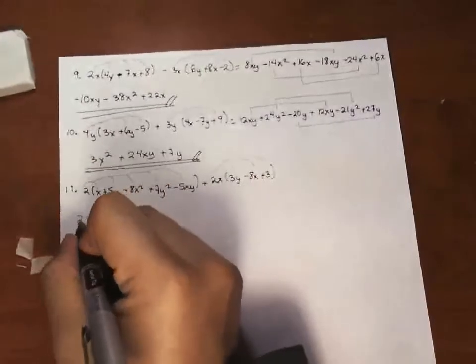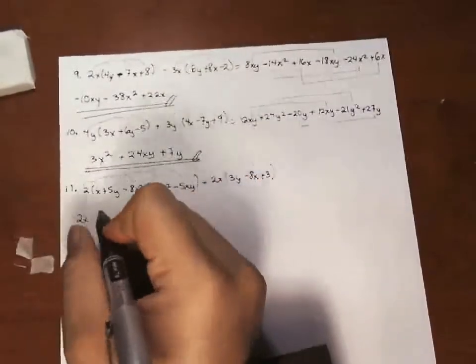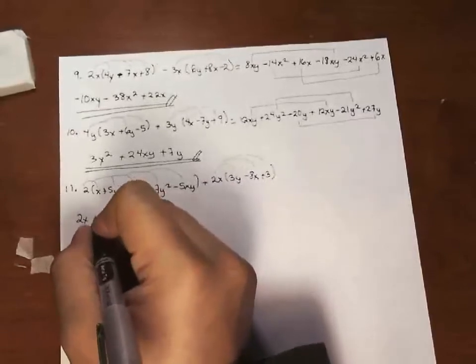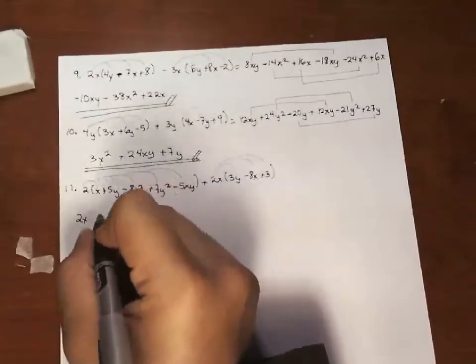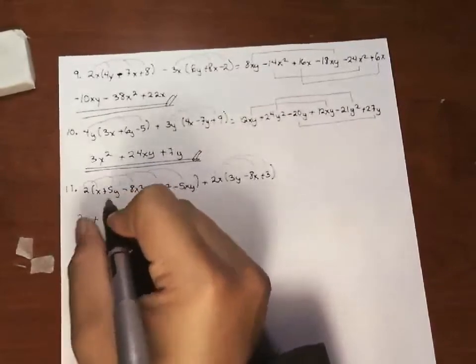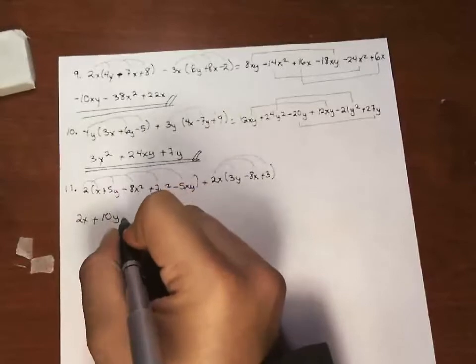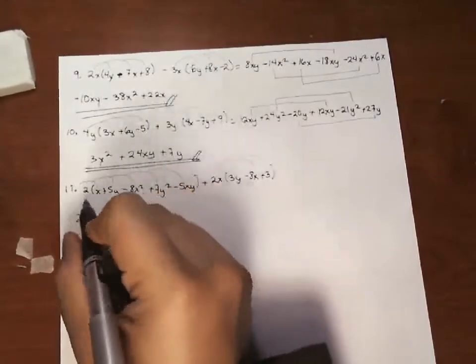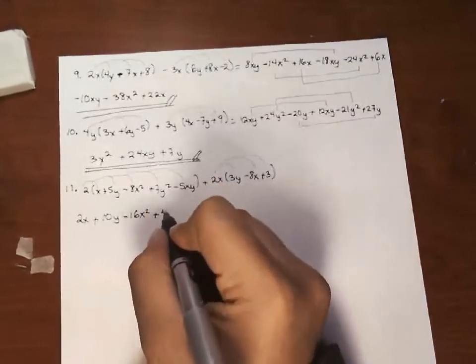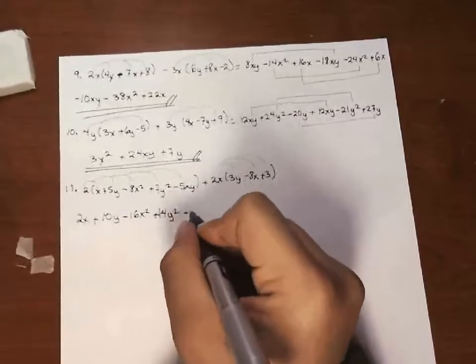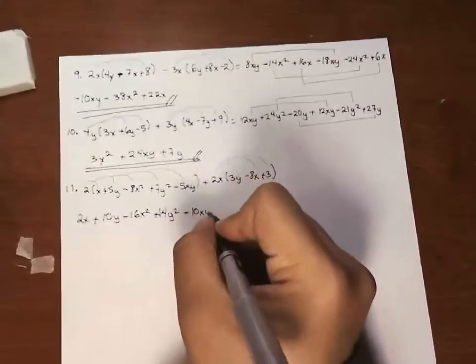2 times x, 2x. I'm not going to put in parentheses because I know I'm going to end up with subtractions and sums and subtractions. So there we go. 2 times 5 plus 10y. 2 times minus 8x squared, minus 16x squared. 2 times 7 plus 14y squared. 2 times minus 5, minus 10xy.